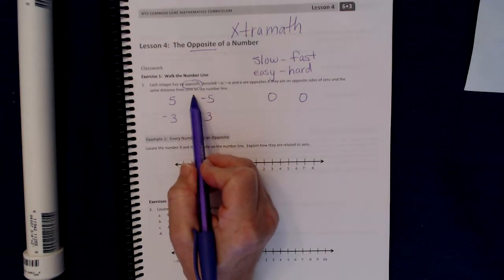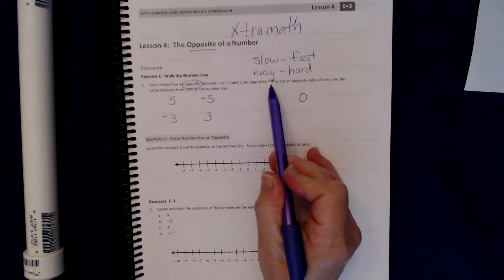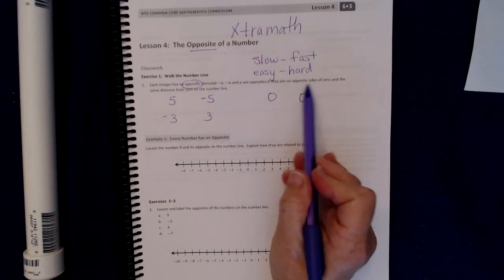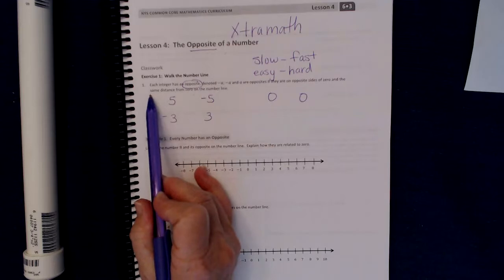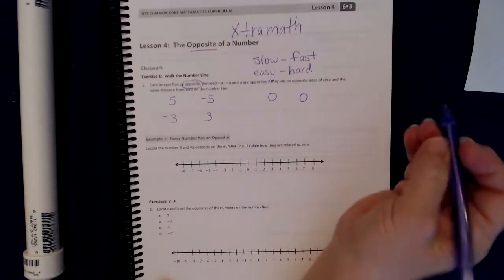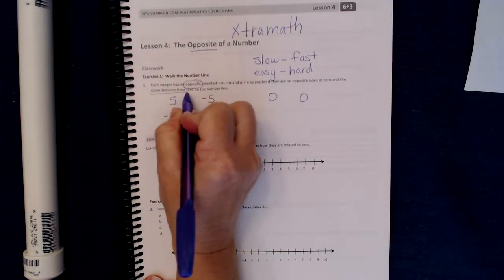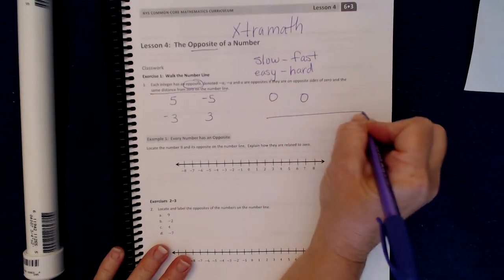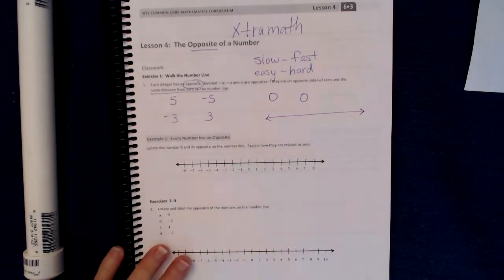All right, so let's look a little bit closer here at opposites. It says here that if the opposites are on the sides of 0, they are the same distance from 0 on the number line. So let's underline right here, same distance from 0 on the number line. So for example, make a tiny little number line here in your book for me.